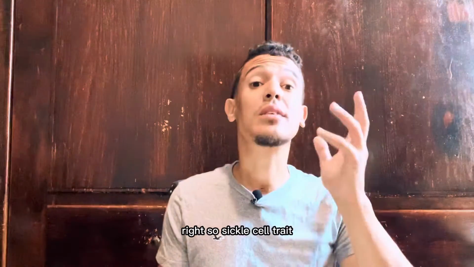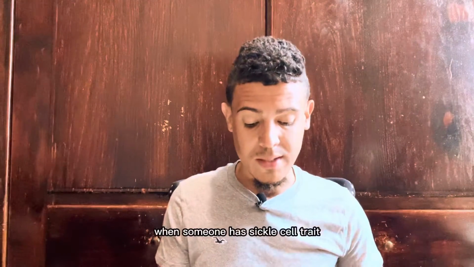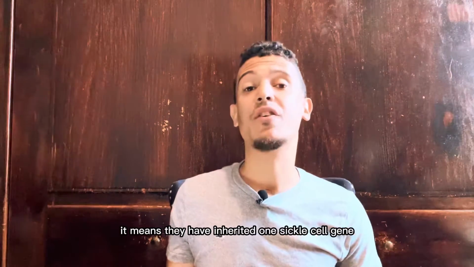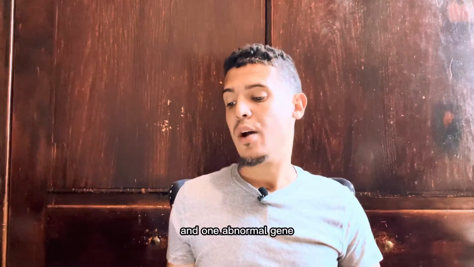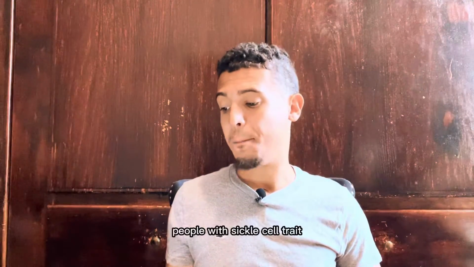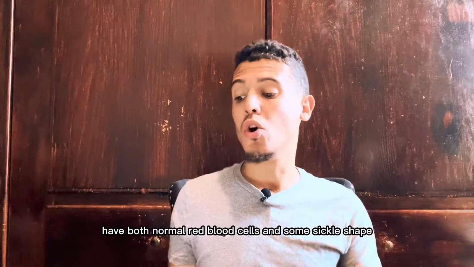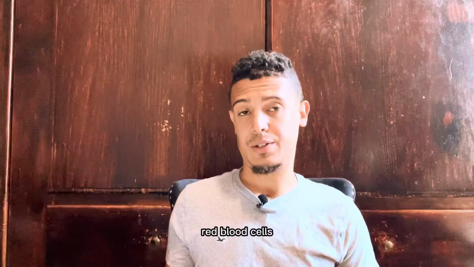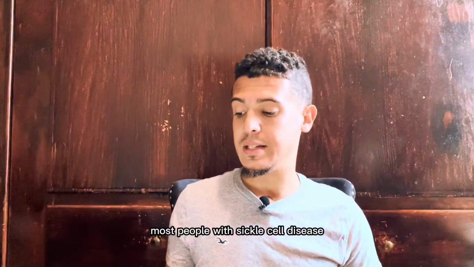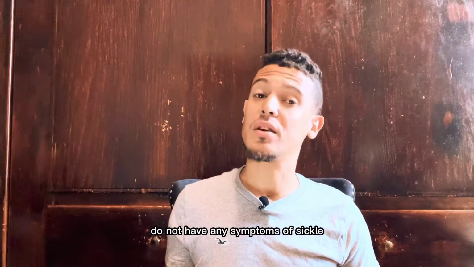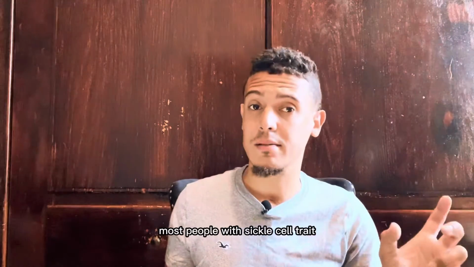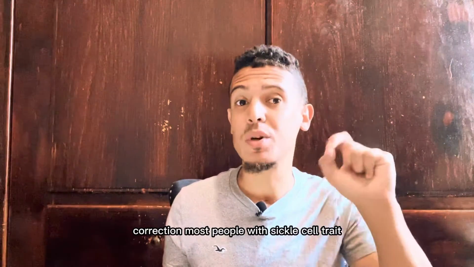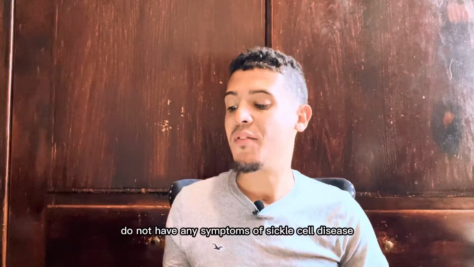So, sickle cell trait. When someone has sickle cell trait, it means they have inherited one sickle cell gene and one normal gene, right? People with sickle cell trait have both normal red blood cells and some sickle shaped red blood cells. Most people with sickle cell trait do not have any symptoms of sickle cell disease, correct?